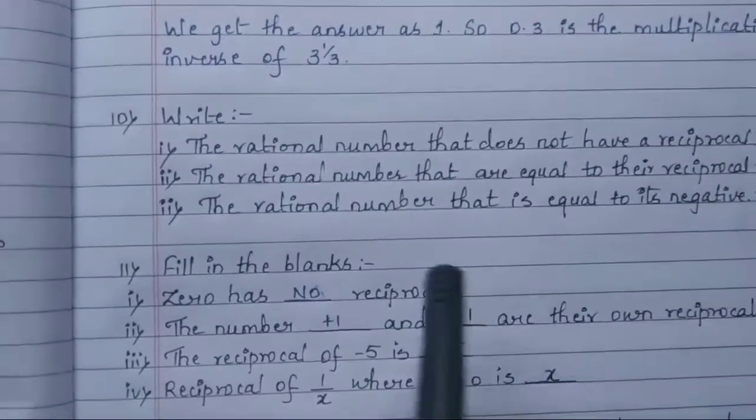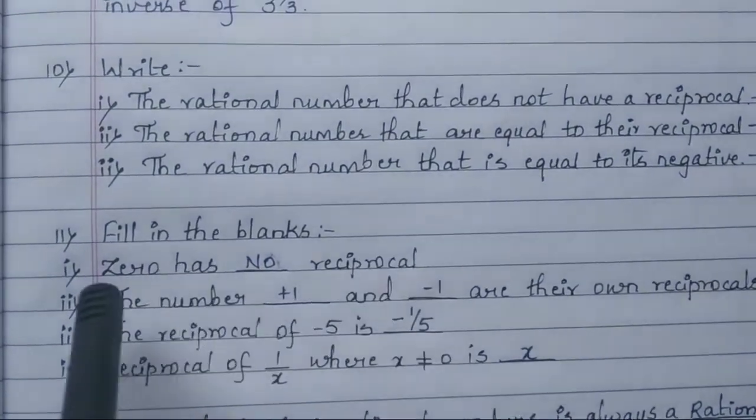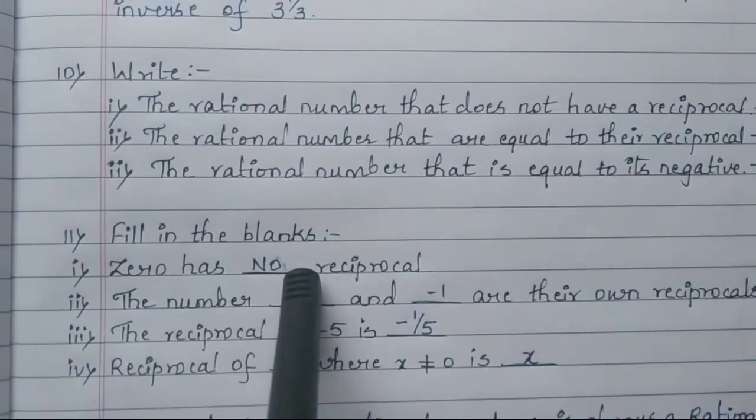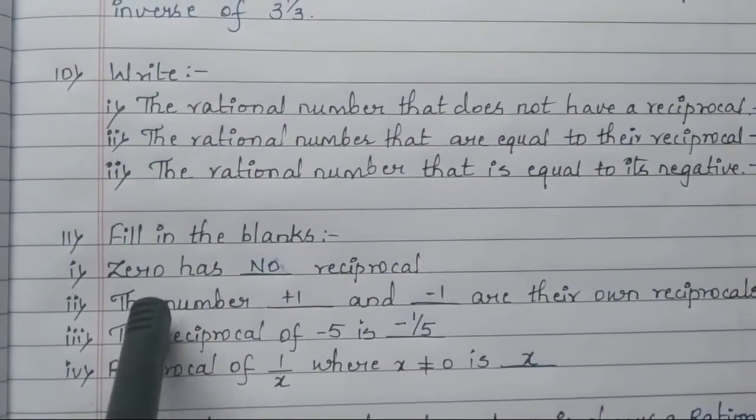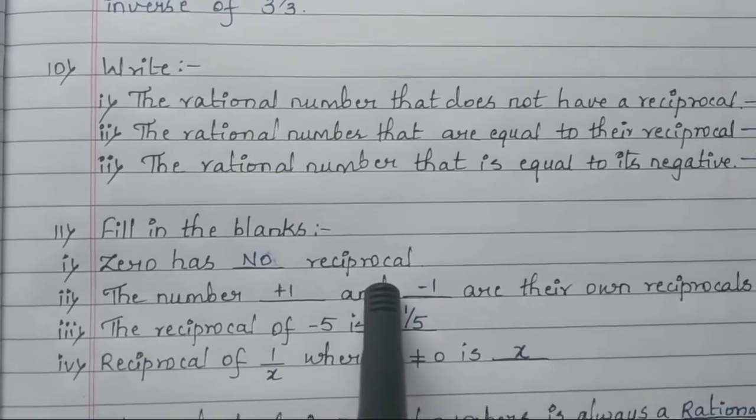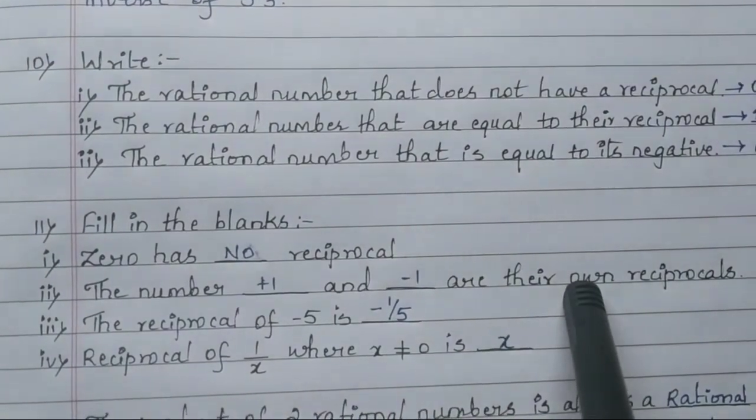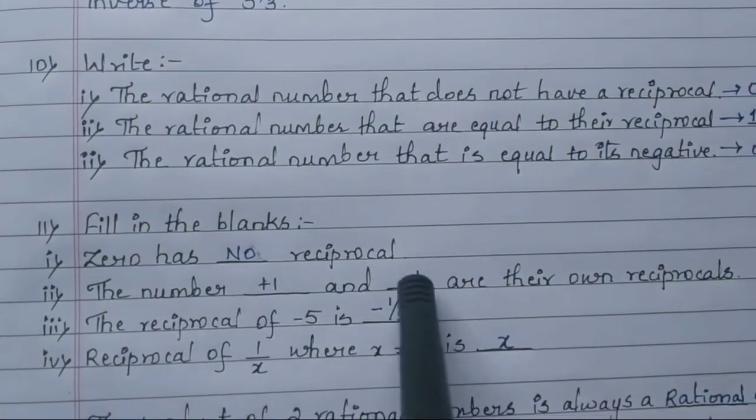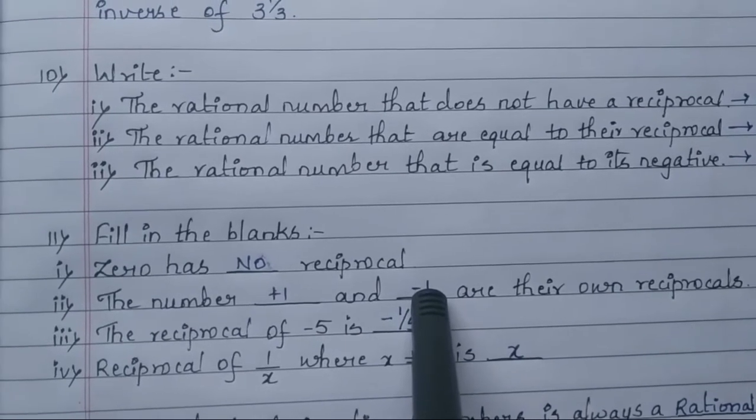Okay, the next one is fill in the blanks. 0 has no reciprocal. The numbers plus 1 and minus 1 are their own reciprocal, as we know that plus 1 and minus 1 have their own reciprocal.